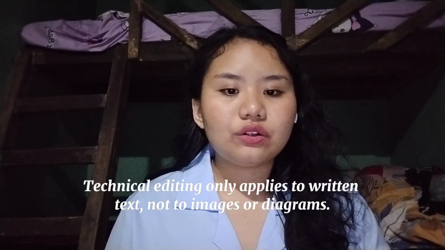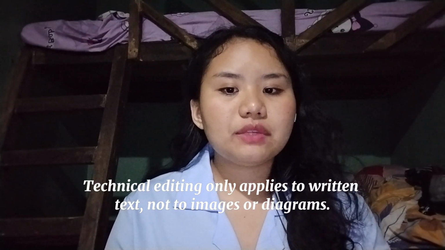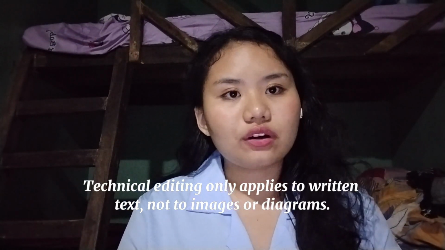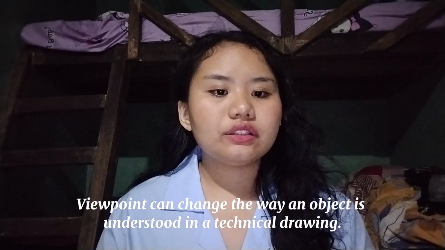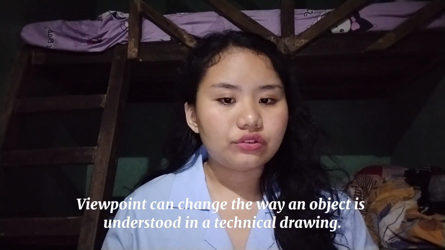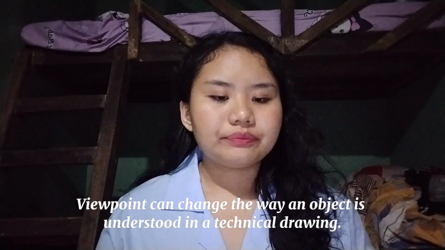Our first question is, does technical editing only apply to written text, not to images or diagrams? Is it true or false? That is false, because technical editing also applies to visuals to ensure accuracy. Then our next question is, viewpoint can change the way an object is understood in a technical drawing. Is it true or false? That is true. Correct. Different viewpoints help show an object's full structure.